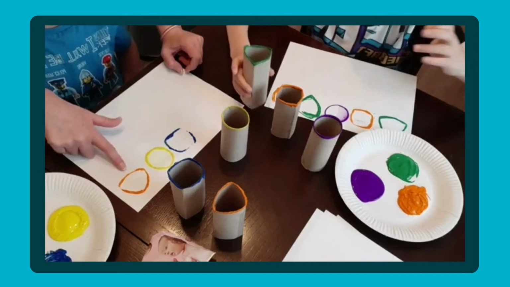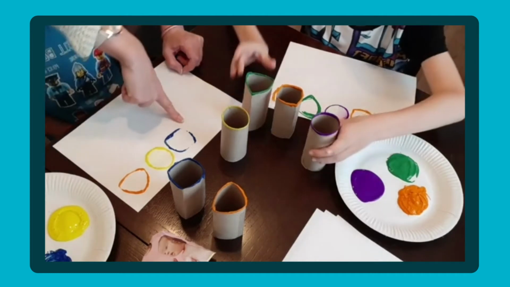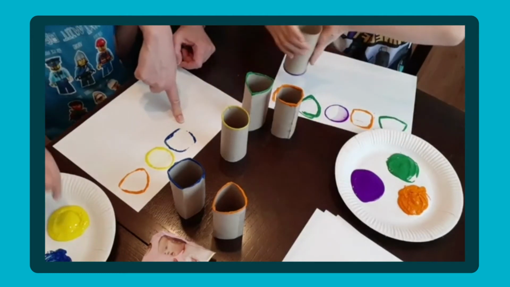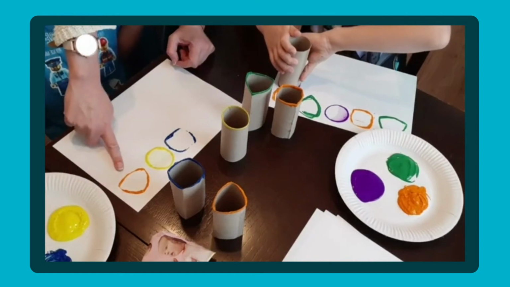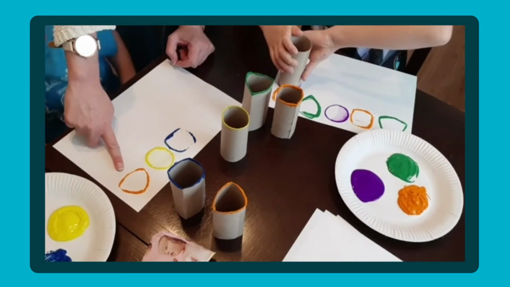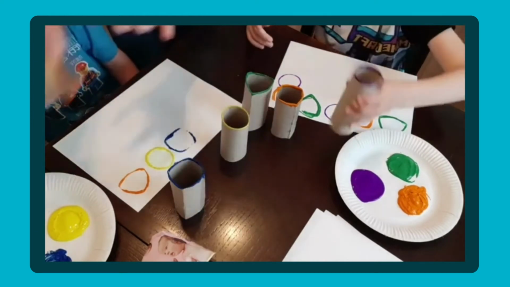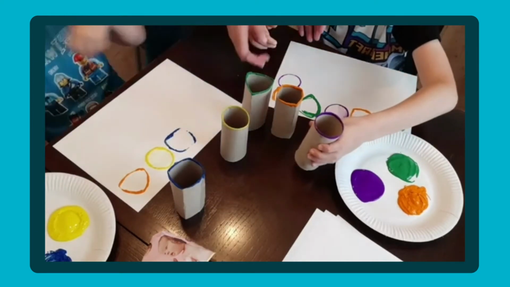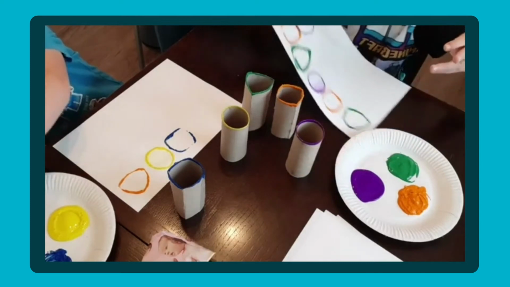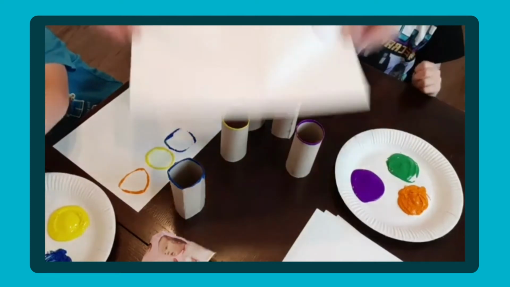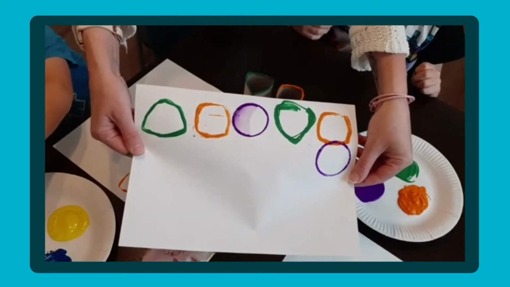Triangle. What colour triangle needs to come next? Yellow. Have a look what colour your triangle was. Orange. You need an orange triangle, so off you go doing that. Right, can I just have a look at that, Noah? So Noah's carried on his repeating pattern here, which is fantastic.